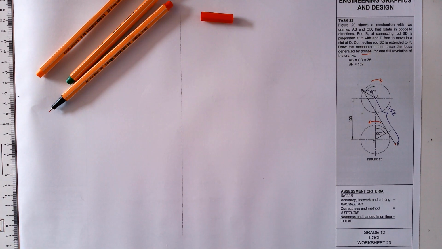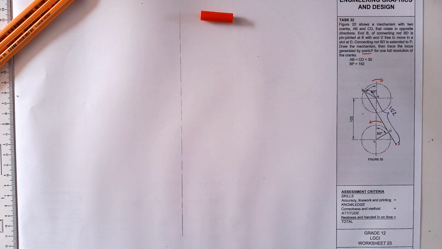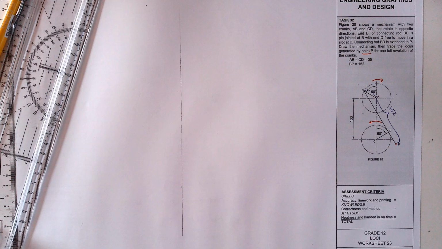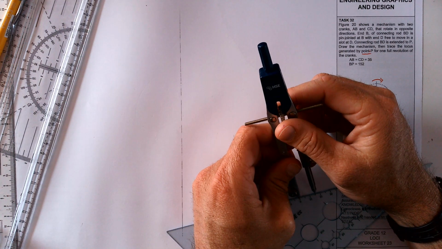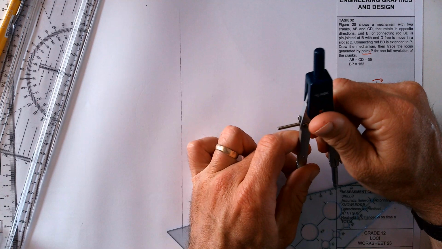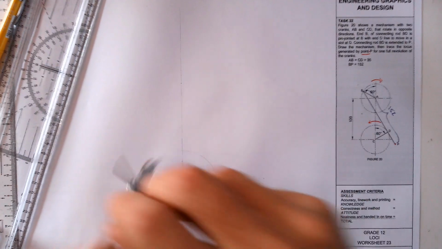So we're going to set up two circles, with center to center being 100. So let's go set that up and then we'll continue from there. No, it's 100. Yeah, 152 is the constant. 100 is the distance between center and center of the circles, with a 35 mil radius for the circle, which is the crank arm length. So there we go. That's one crank.